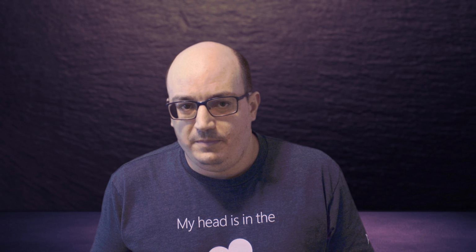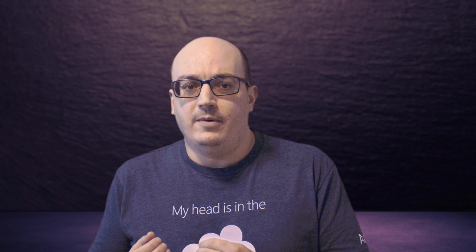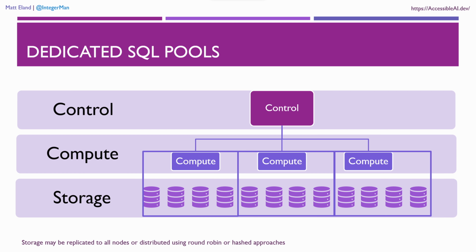But it gets complicated because there's actually two different SQL pool models available. There's the dedicated SQL pool model, and then there's the newer serverless SQL pool model. The dedicated SQL pools are closer to a traditional database model where you're paying for dedicated resources based on how many compute nodes you think you need. When a query comes in, the control node figures out which compute nodes are going to have the relevant data, and it asks them to run specific queries against the data that they're storing.